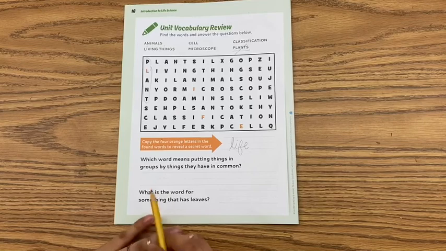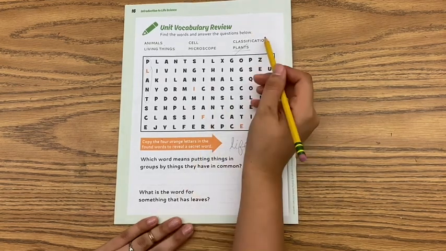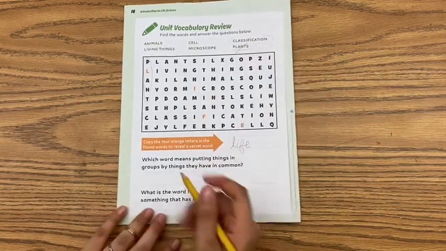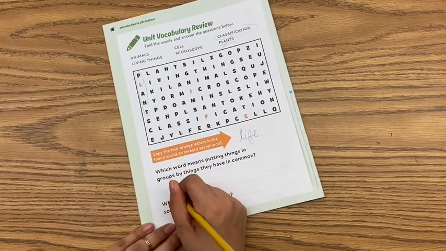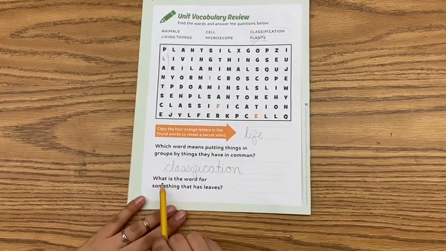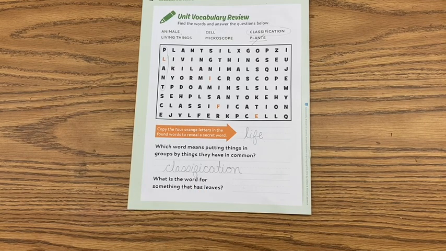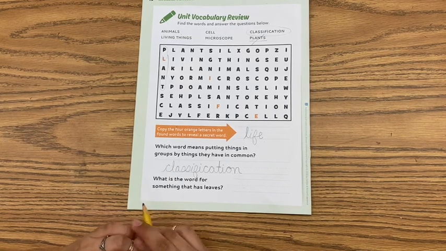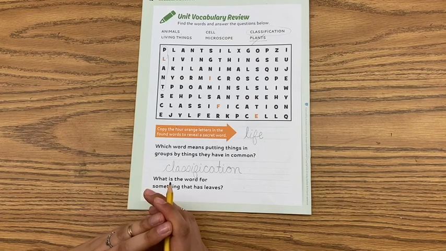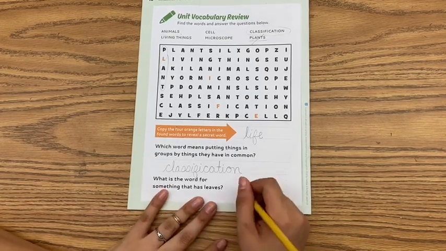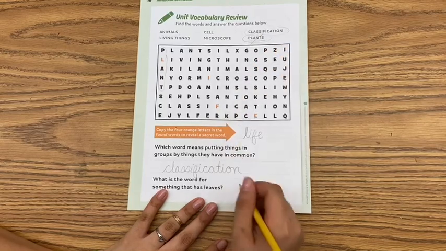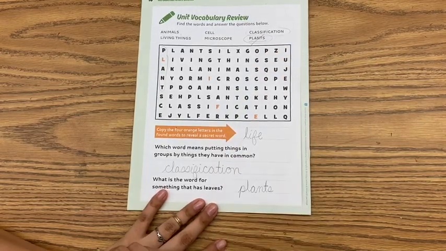All right, beginners, it says, which word means putting something in groups by things that they have in common? You guys remember that word? That's right, classification. It's right up here. So let's go ahead and write classification. Now the next one says, what is a word for something that has leaves? Do you guys remember? Plants. Plants have leaves because do trees just have leaves? No, but flowers have leaves as well, and they're both plants. Plants is right up here. Let's go ahead and write plants together. Excellent job.